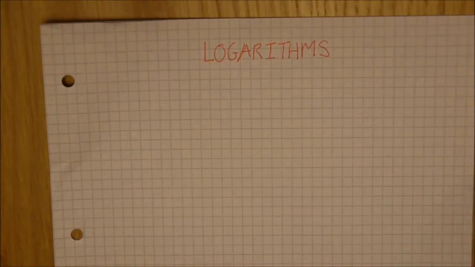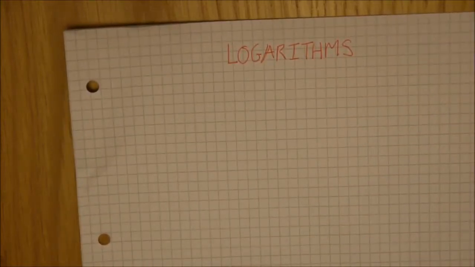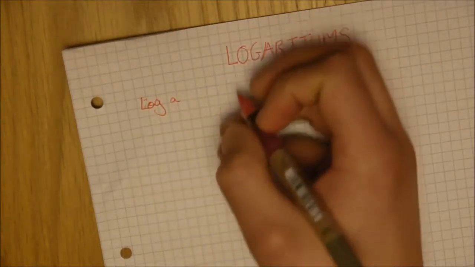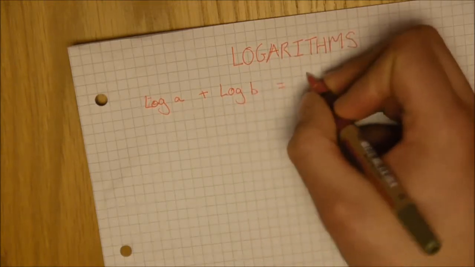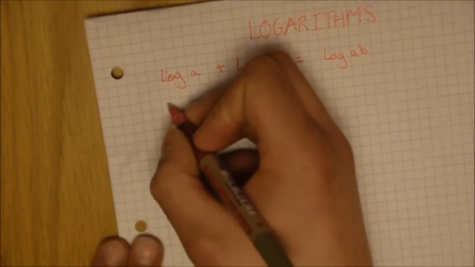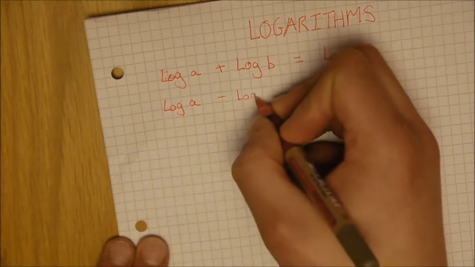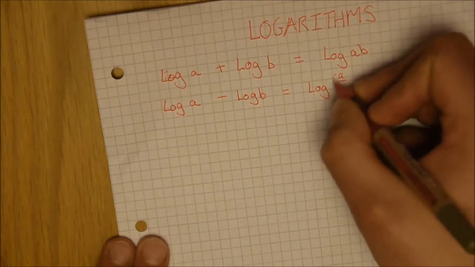Welcome to this video on how logarithms work. There are four things you need to know with logarithms. There's the three rules of logarithms, and then there's kind of another bit that isn't a rule but is quite useful to know. The first rule is that log A plus log B equals log AB. Then you need to know that log A minus log B equals log A over B.